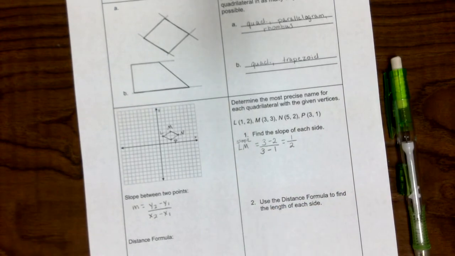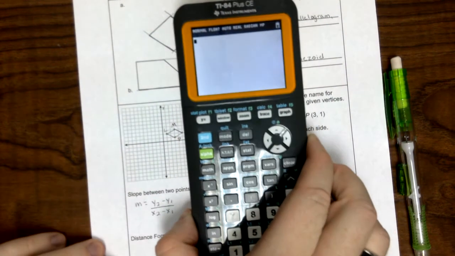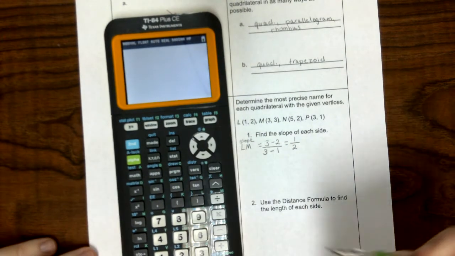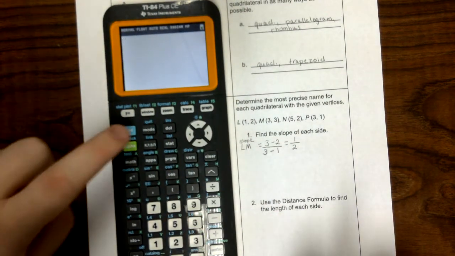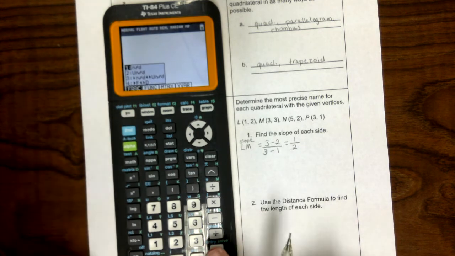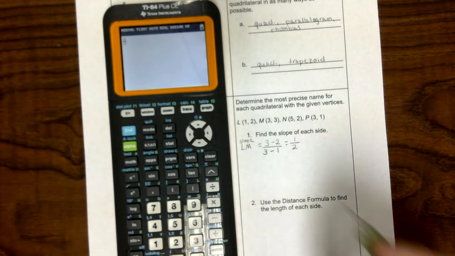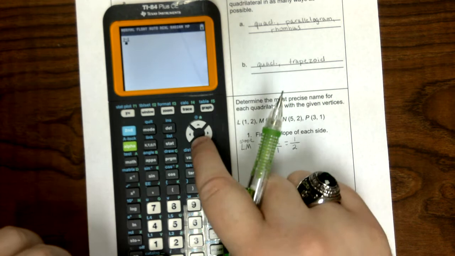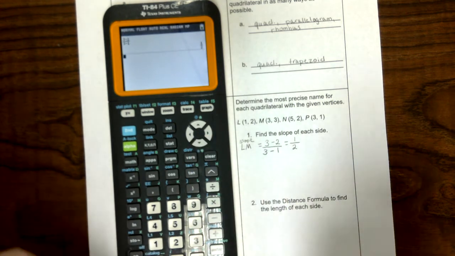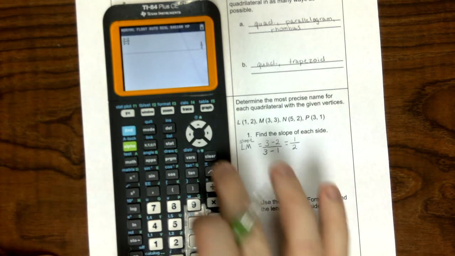But if you wanted to, you could use your calculator. What I would do to type that in is hit the alpha y equals key, make a fraction, and just type that in. 3 subtract 2 on top, 3 subtract 1 on the bottom, and I get my half.